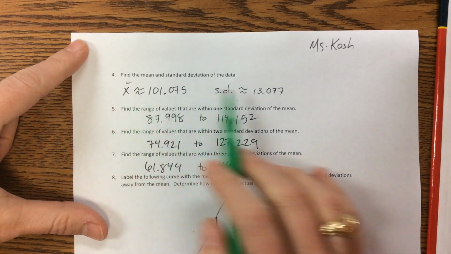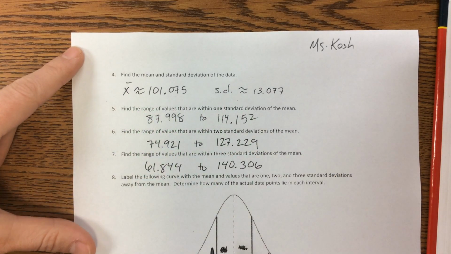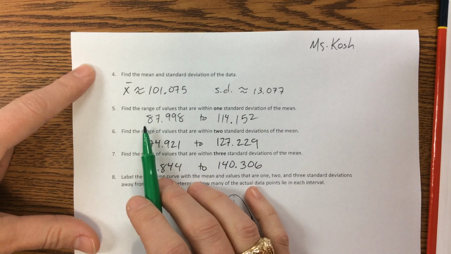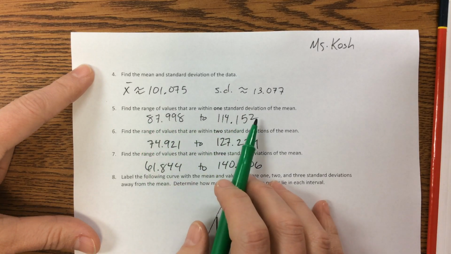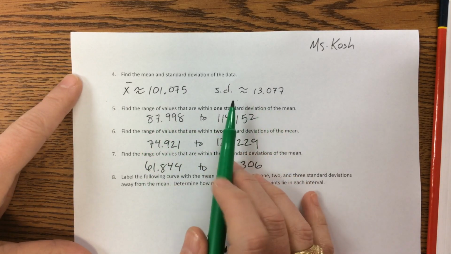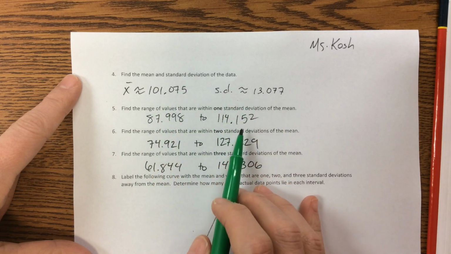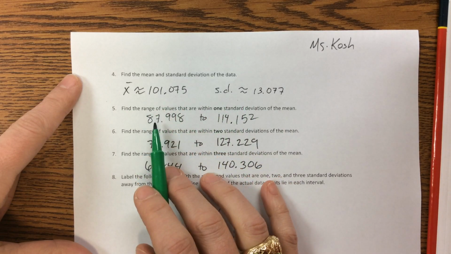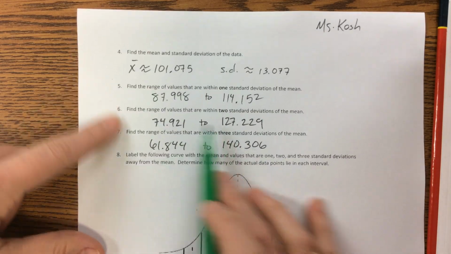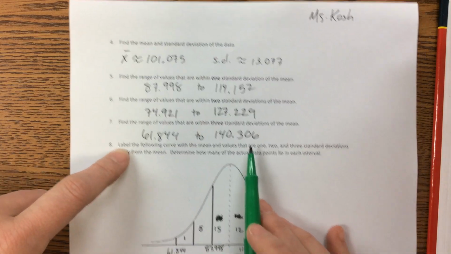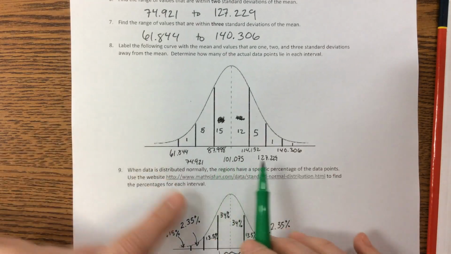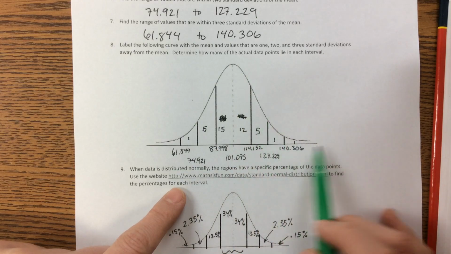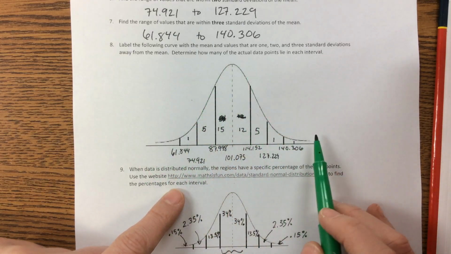So finding the mean and the standard deviation of that data is right here. So then we have the range of data that's one standard deviation away from the mean. So I took the mean and then I added to get this, and I subtracted to get that. And then it's 2 standard deviations and then 3 standard deviations. So we took that. This is what the actual normal curve looks like.